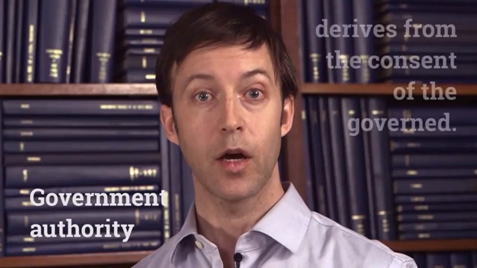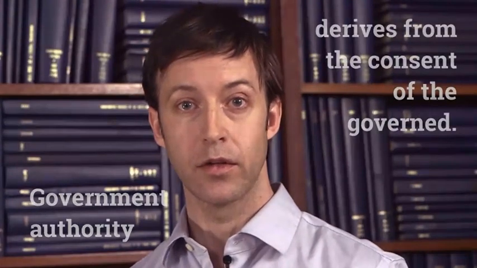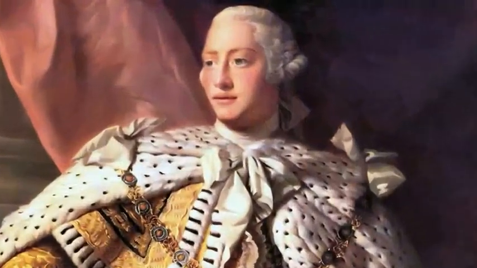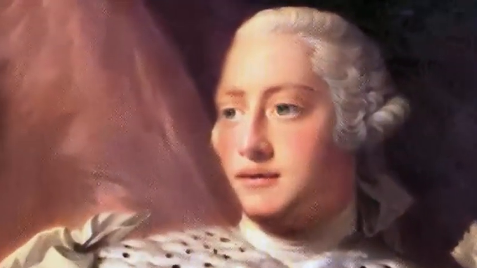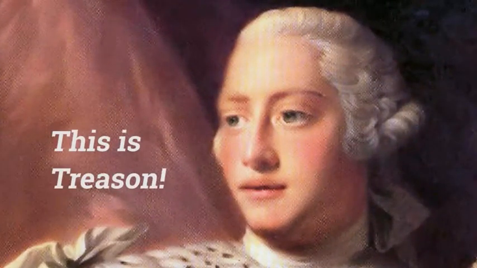It's a particularly surprising thing to say to a king, to King George. Government authority, the Declaration says, comes from the consent of the governed. Your power comes from us, and we're taking it back. That is not King George's view of the matter. From his perspective, under English law, this is treason. American history begins with an act of treason, which sets in motion a war, a life or death struggle.